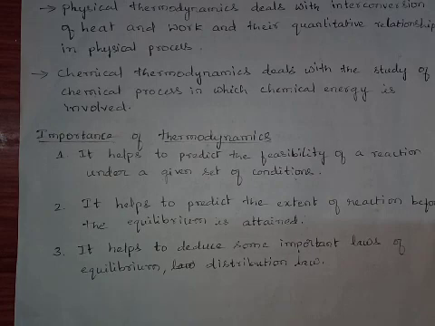Second, it helps to predict the extent of reaction before the equilibrium is attained. Extent means how much reactant is converted into product before reaching the equilibrium. At equilibrium, the concentrations of the reactants and products remain constant. So, to reach that equilibrium, how much of the reactant is converted into product can be predicted by thermodynamics. And third important one is it helps to deduce some laws, that is the laws of equilibrium and the distribution law.